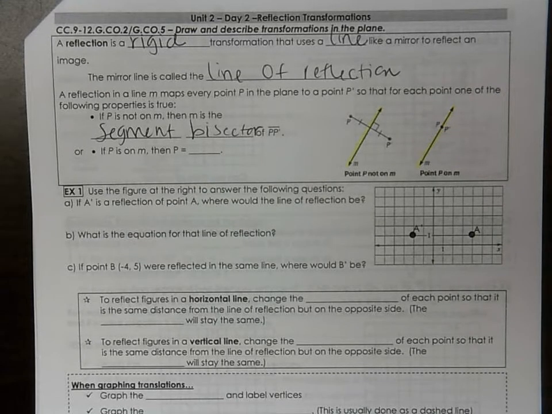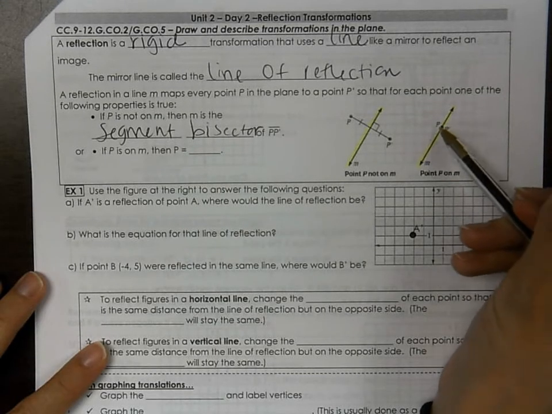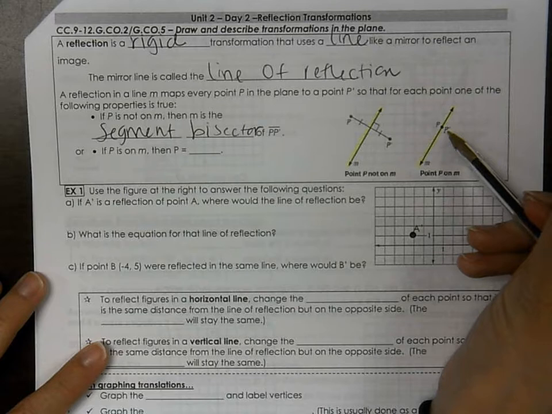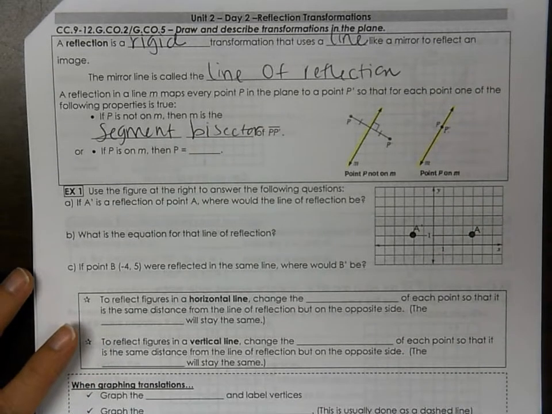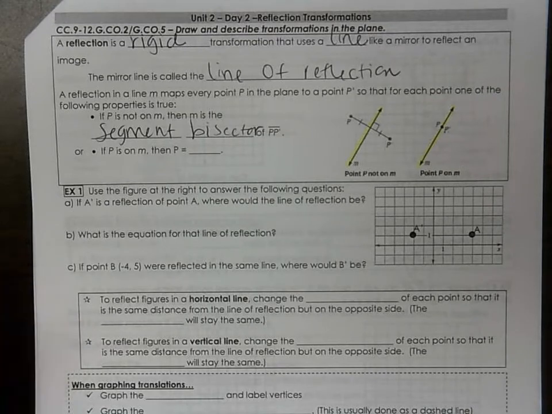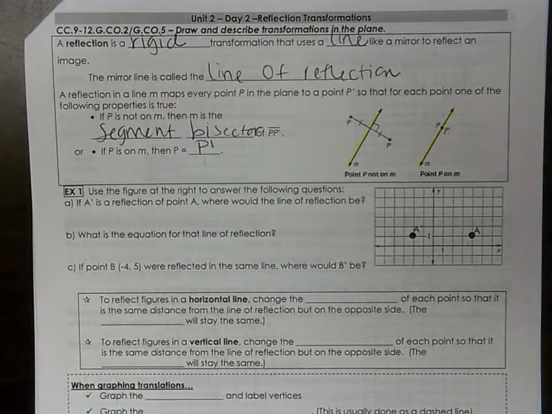Now, if the point is on the line of reflection, so notice in the second picture, point P is on the line M, then if you were to reflect that, the point would not be moving, okay? It's no distance away from the line, so you can't make it an equal distance. It would just stay exactly where it's at, okay? So in that case, point P would just be point P prime. All right.